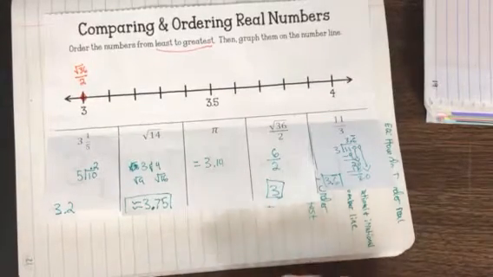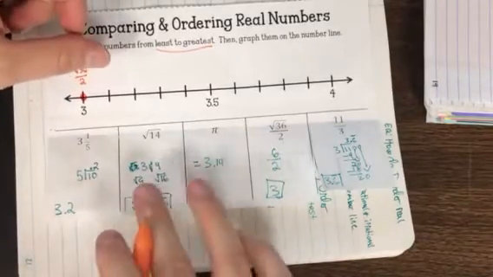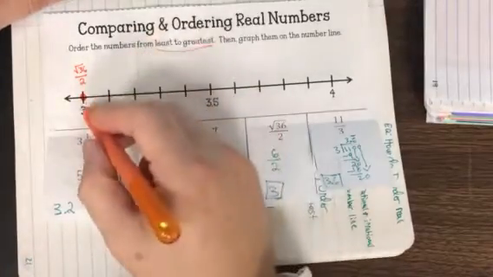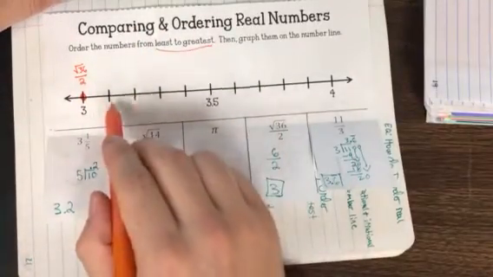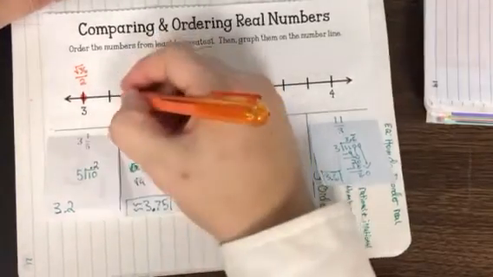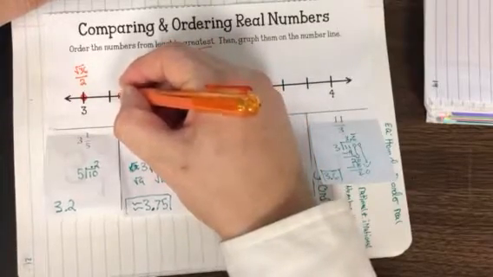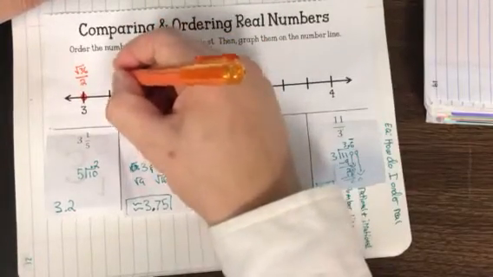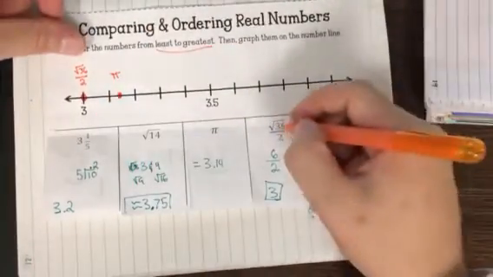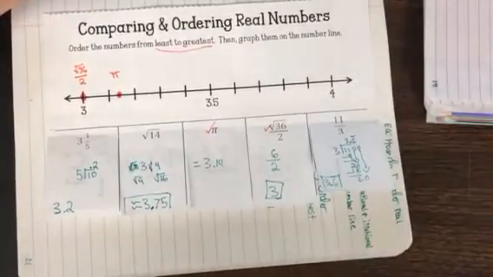Then the next one, if we look for what's closer, 3.2 is pretty close, but 3.14 would actually be even closer. If this is 3, each one of these would be 0.1, 0.1, 0.1, 0.1. So this would be 3.1, so we're going to go right about here, and we're going to put pi. So we've done this one, we've done this one, so now let's see which other ones we have to do.